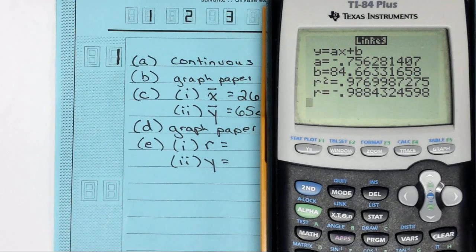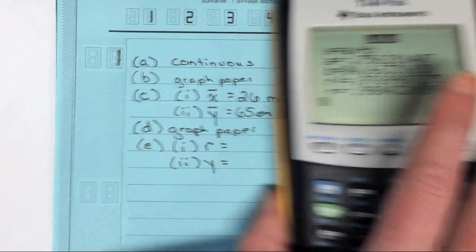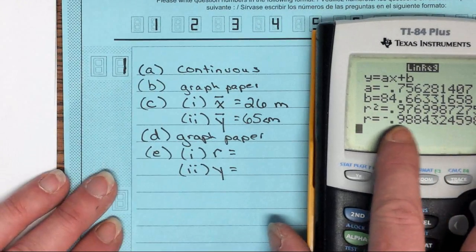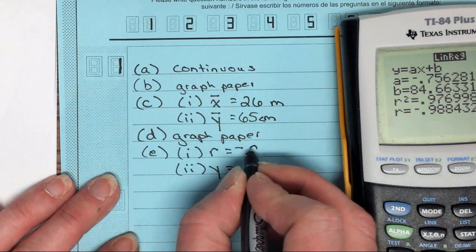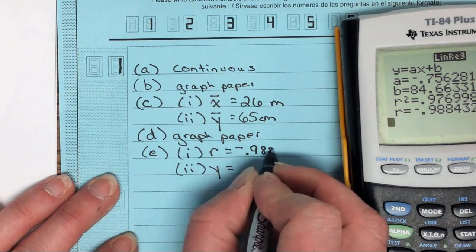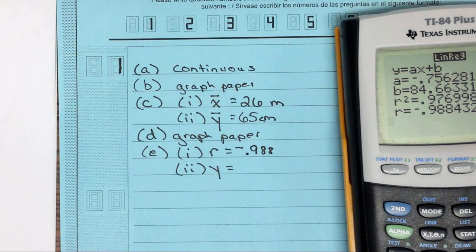Oh, look at that. R, notice it's negative, and then if I go 3 significant figures, 0.988. And then they give you your A, which is in front of the X, and B, which is the plus B, so that's going to be at the end.